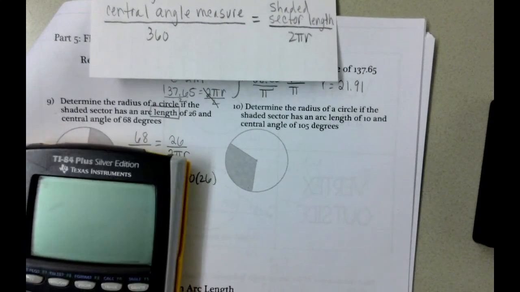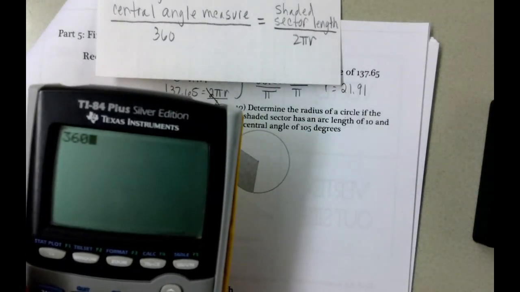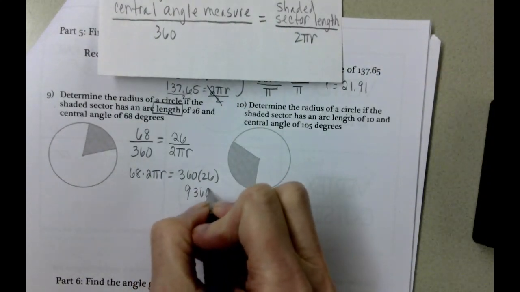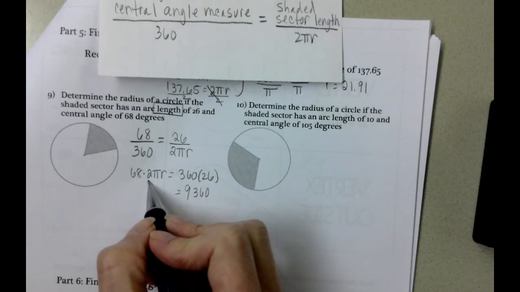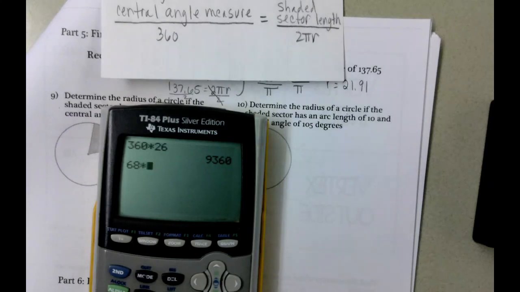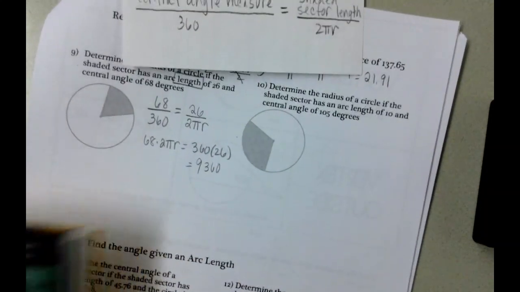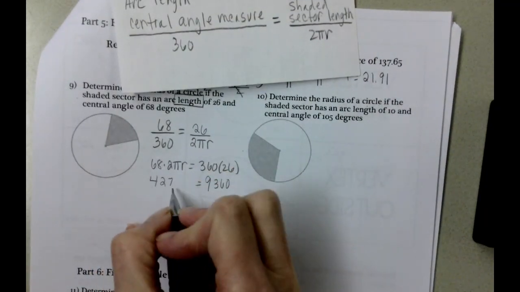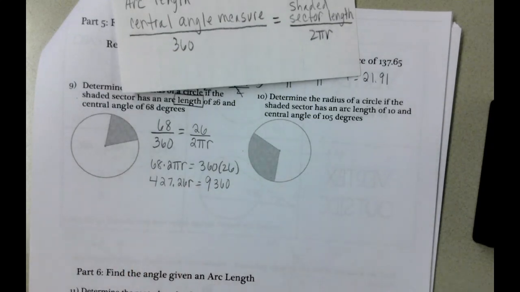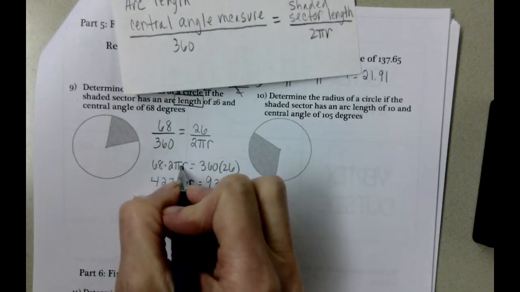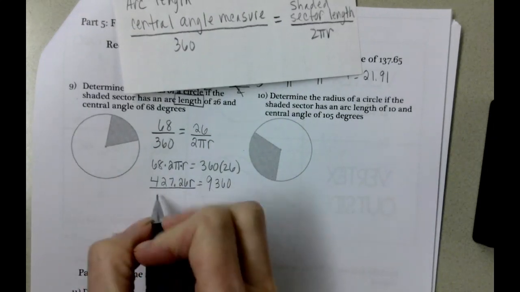And that's the easiest to type in, the 360 times the 26, which is 9,360. And over here, if we do the 68 times 2, actually let's do 2 pi, we get 427.26. Looking at the 6, we'll round that 5 up, so we get 427.26 r. And we're trying to find r. So again, I multiplied 68 times 2 pi, so I'm going to put a little times in there for that r. Now we're going to have to divide.